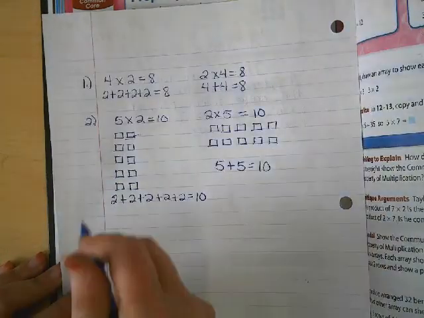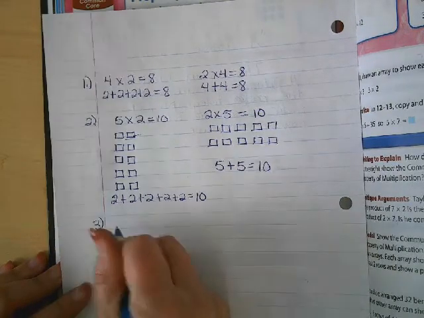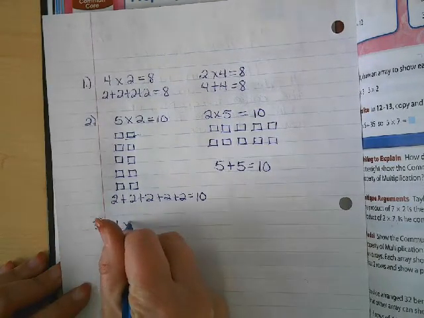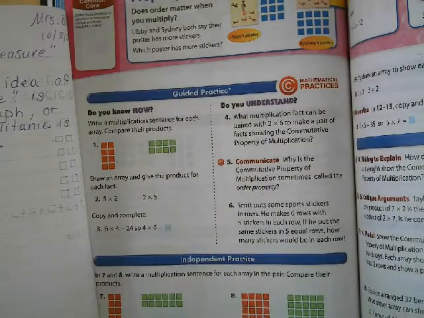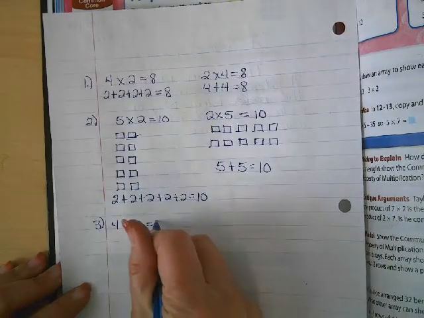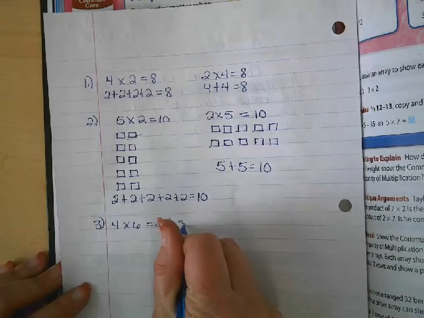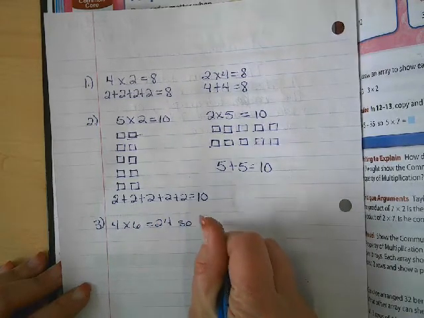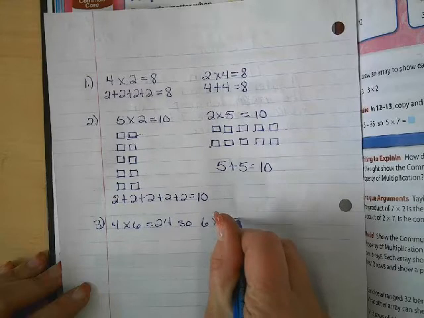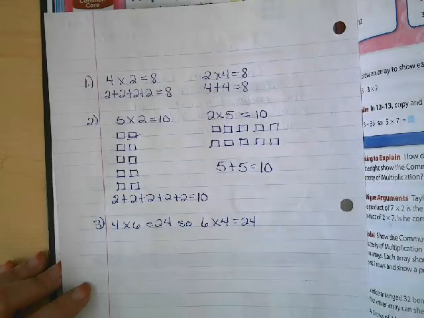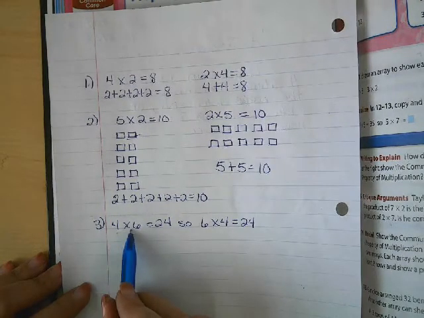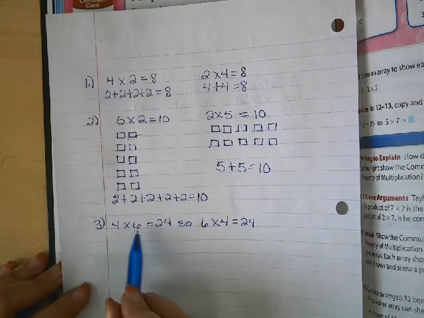So if we say 4 times 6 equals 24, 6 times 4 will also equal 24, because our order does not matter. The product will be the same.